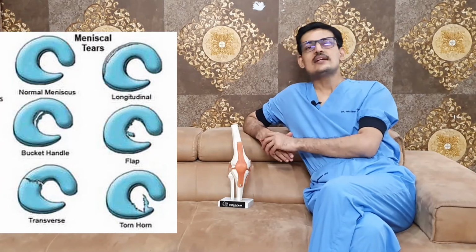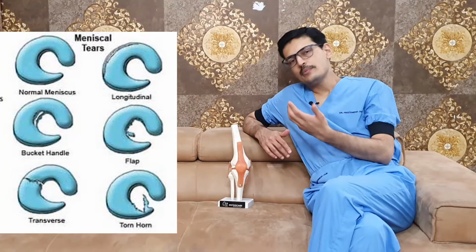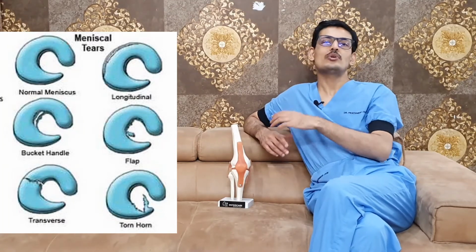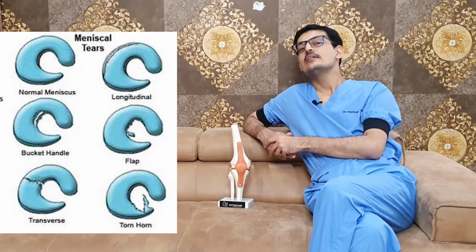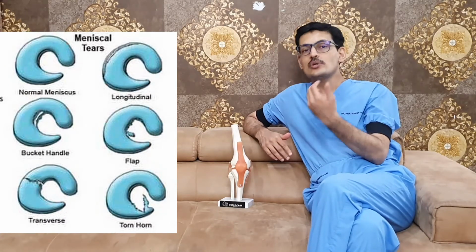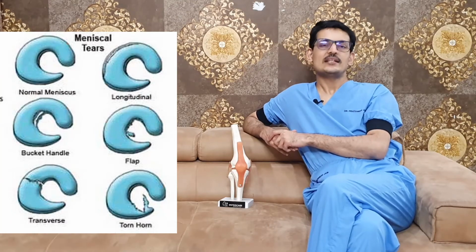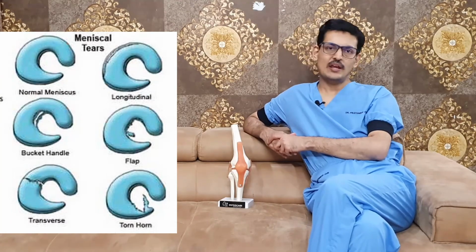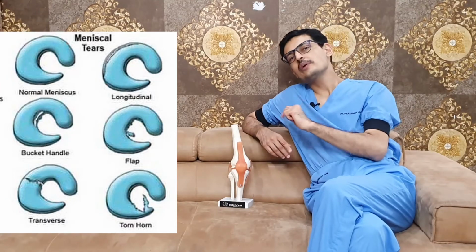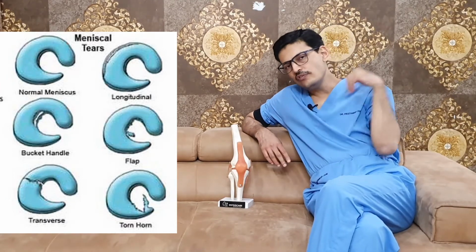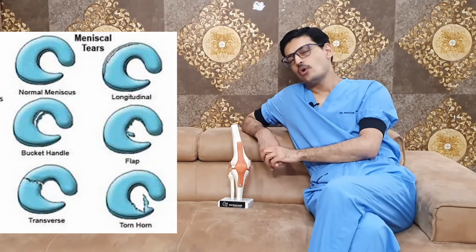That means that some days the patient is good, some days he is bad. The pain may occur or disappear after doing some physiotherapy or exercise. The pain may appear after doing some sporting activities. So the pain is there, but the exact characteristic of pain may vary. Although most of the patients do complain that the pain is increased with full flexion and full extension of the knee joint.